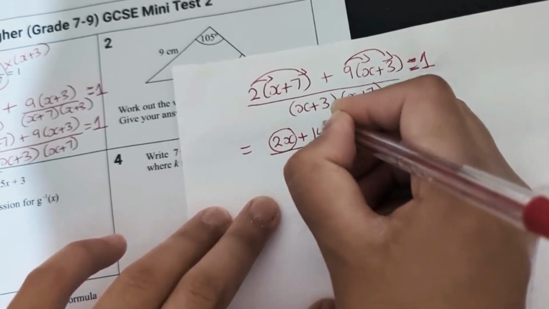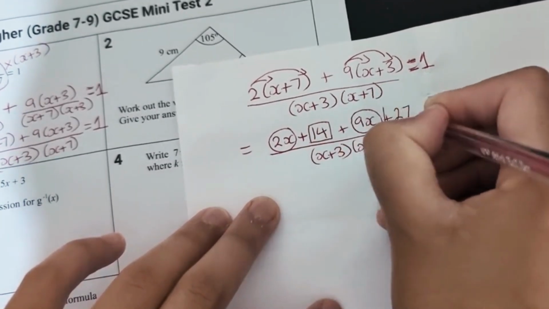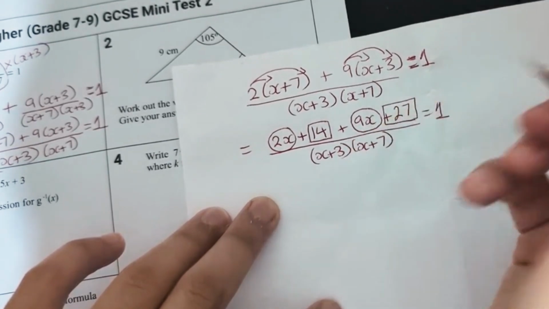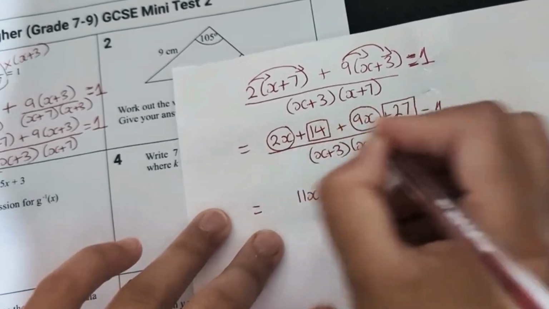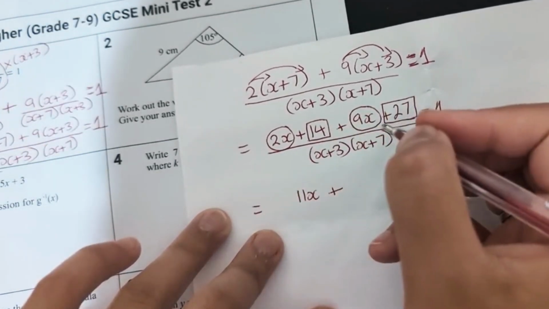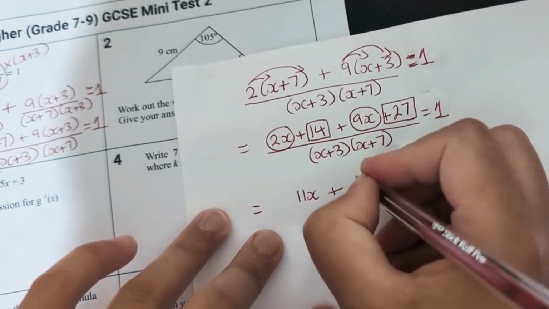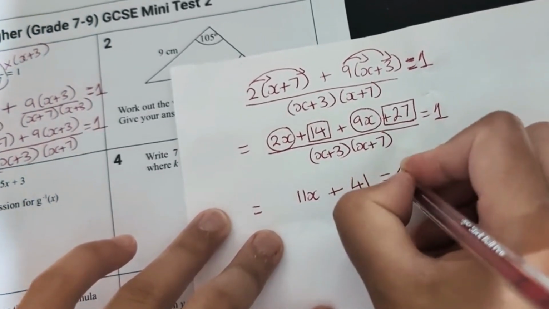I'm going to put a box around my second set of like terms, which is my 14 and my plus 27, as follows. So that means I've got 2x plus 9x is 11x, 14 plus 27, so that becomes 27 plus 10 is 37, plus 4 becomes 41. Okay, this all equals 1.